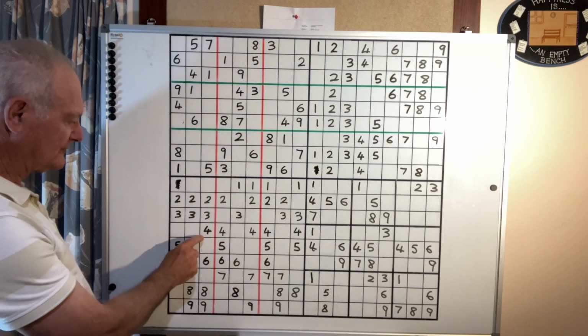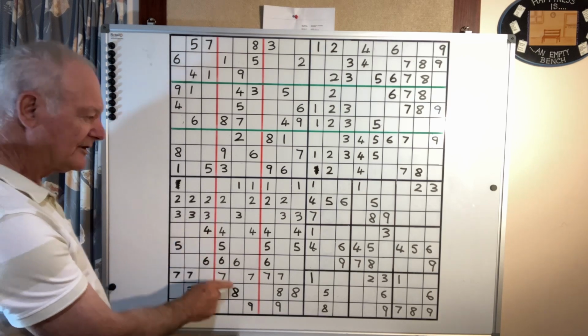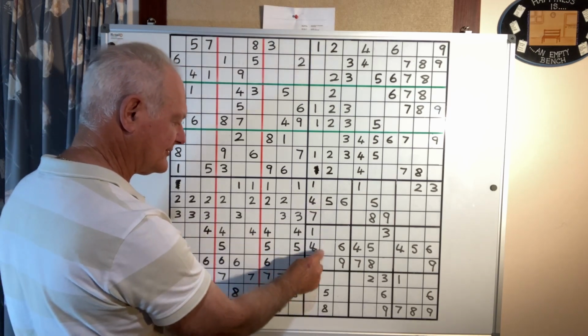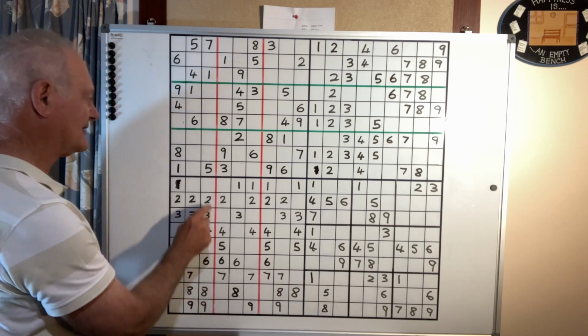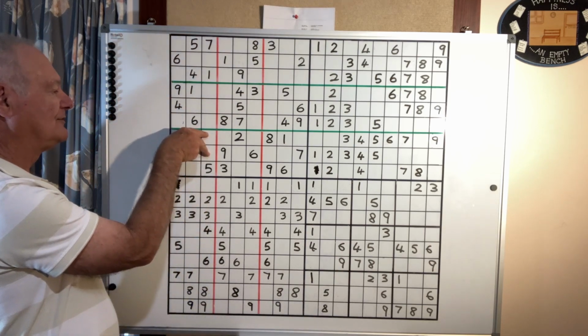Looking for another single, we've got a single 4. Looking over here, we've got a 4 at the top and the middle. We need 1 in the bottom. So I'm going to look at the bottom block, and there are 2 empty cells.